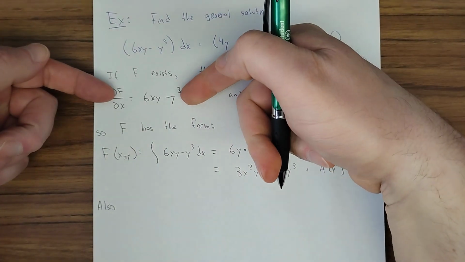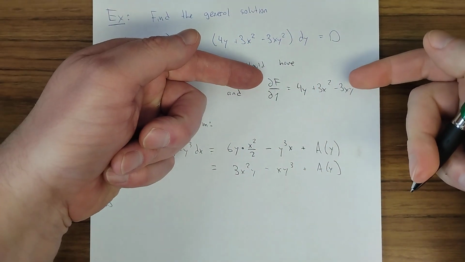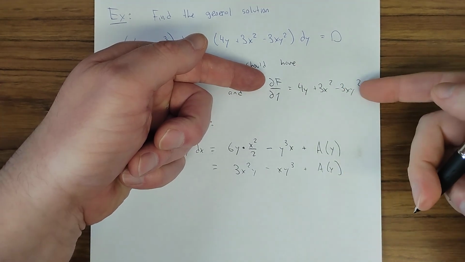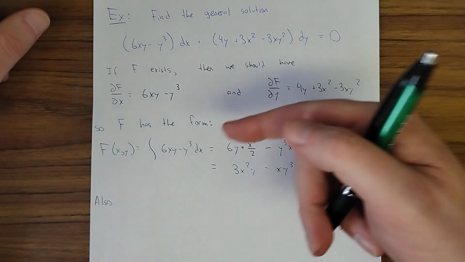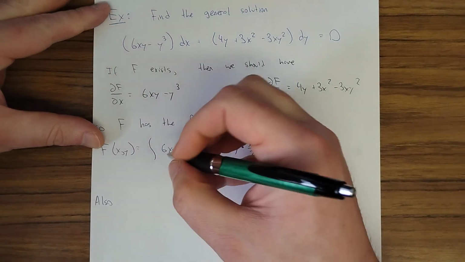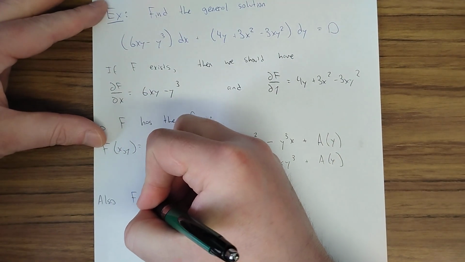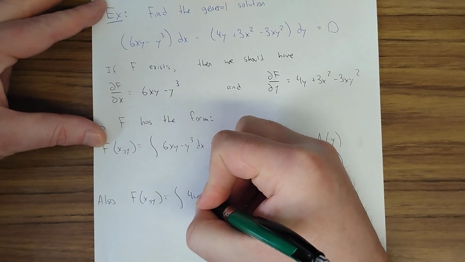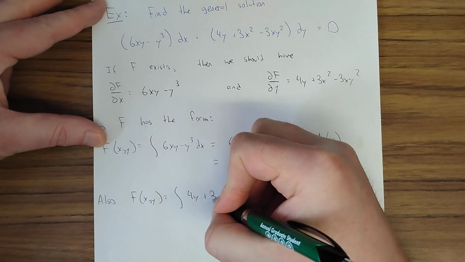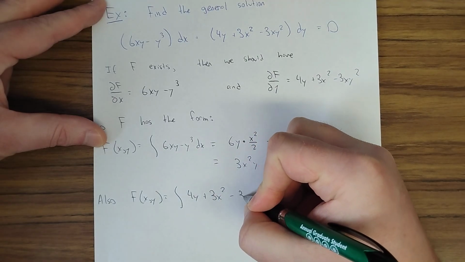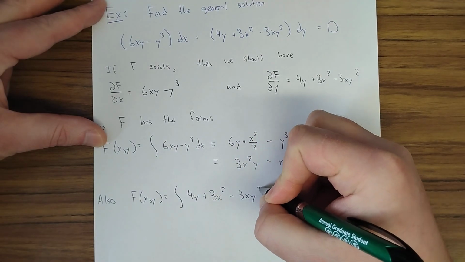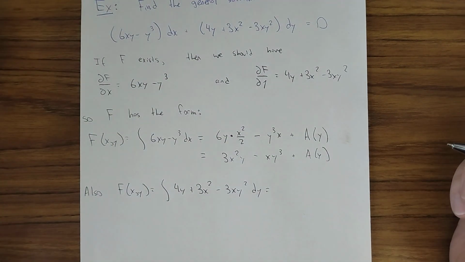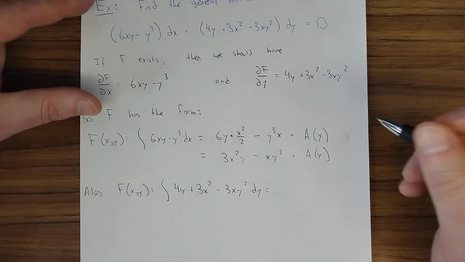So that was just using this, but I can also use this. So f should also be, if I do the antiderivative of this with respect to y, that's another way I can get information about f. So let me try to be faster. This is an antiderivative with respect to y. We're keeping x as a constant.